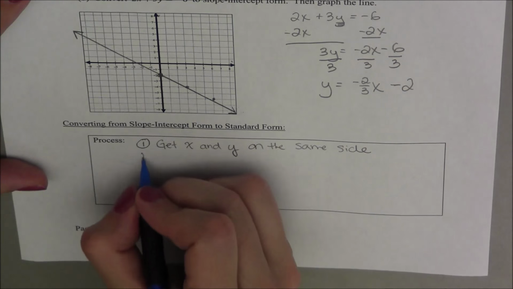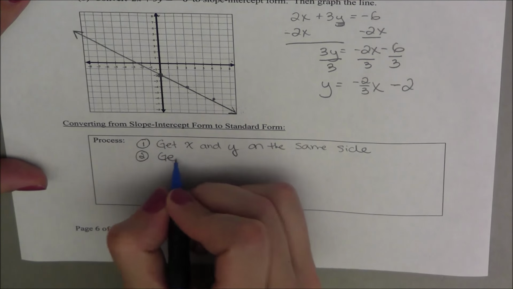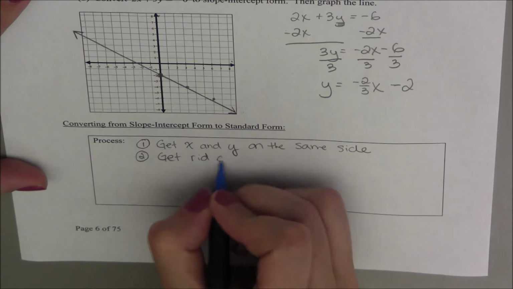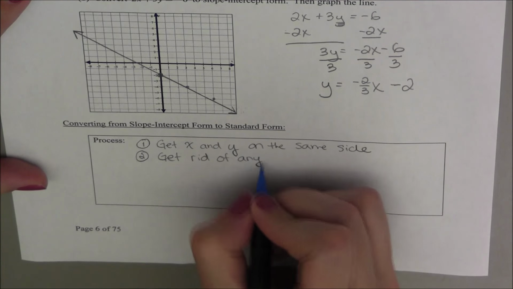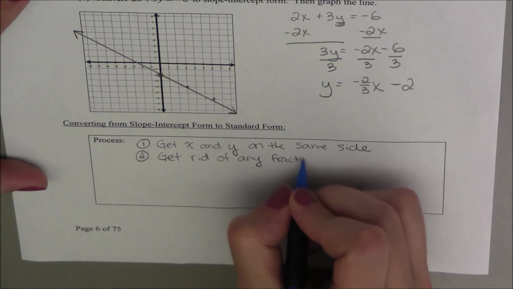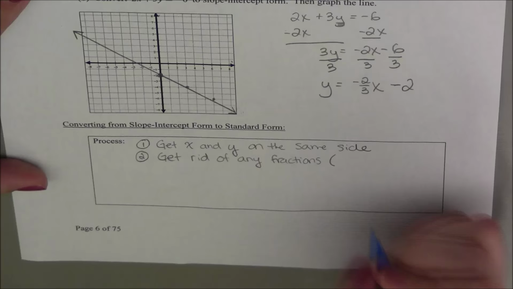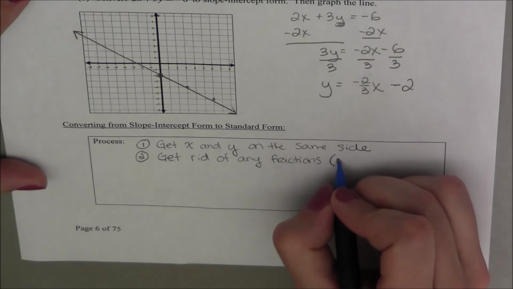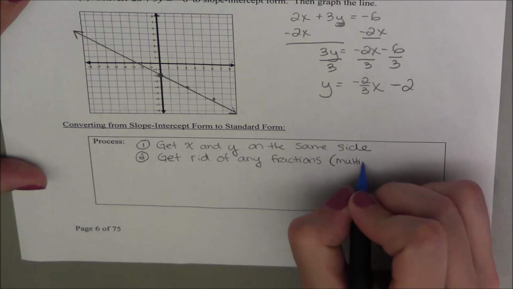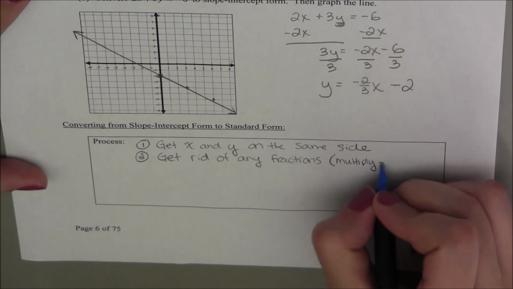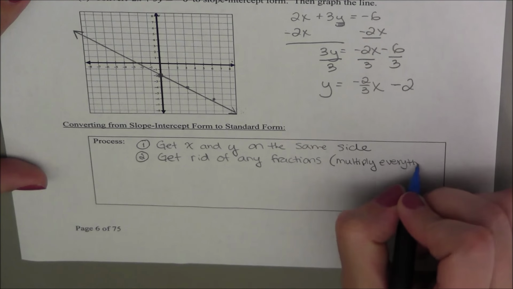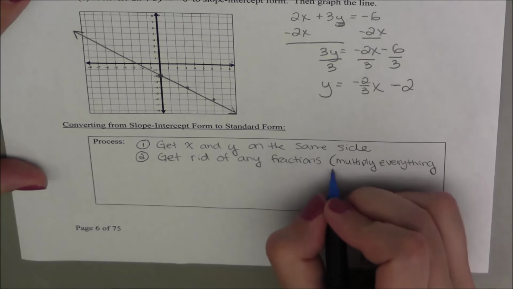Our second step is going to be to get rid of any fractions. And let's add in parentheses here. How do we get rid of any fractions? We're going to multiply everything by the common denominator.